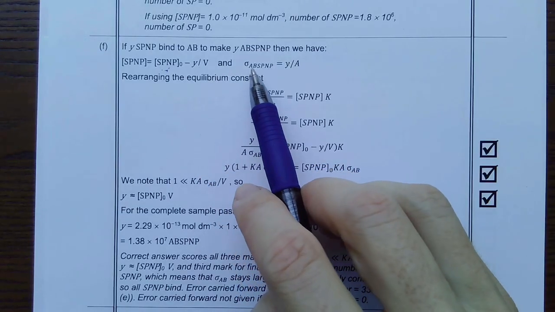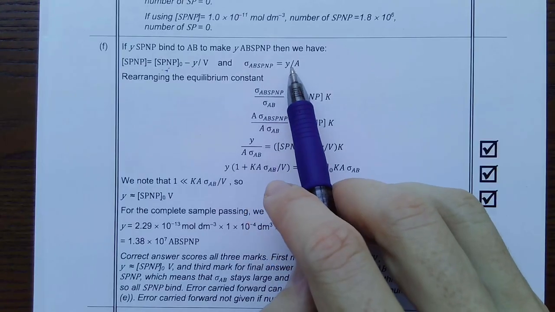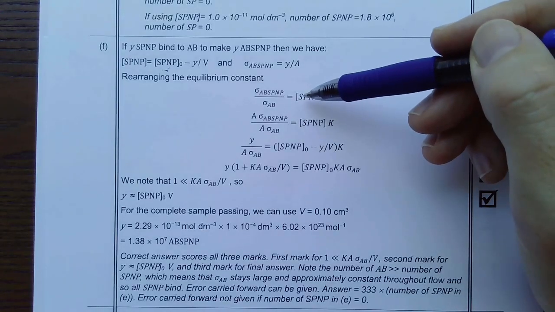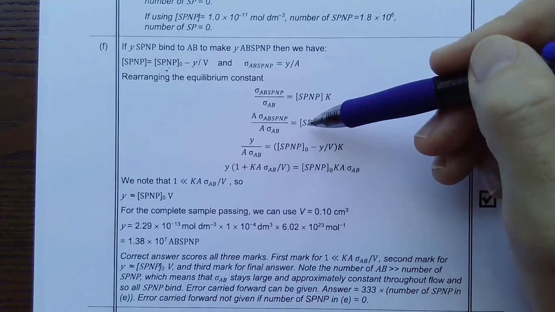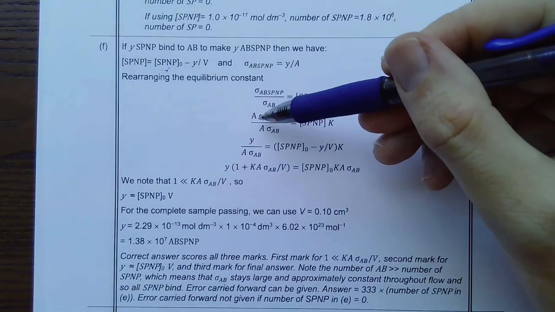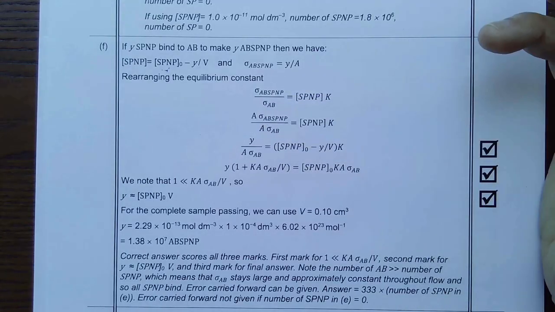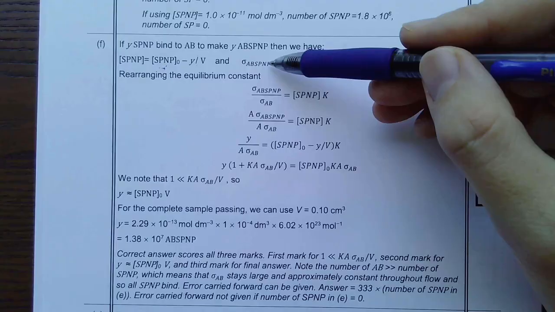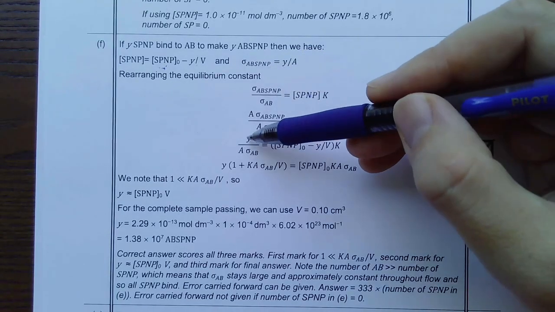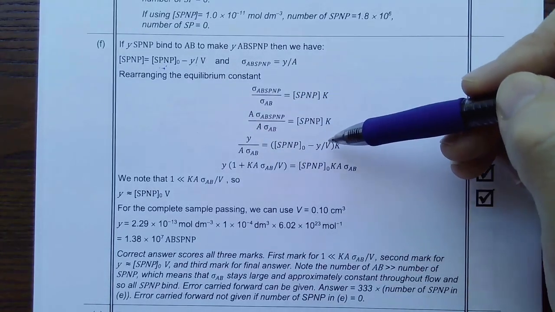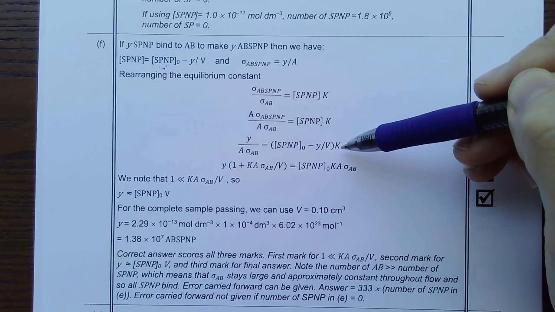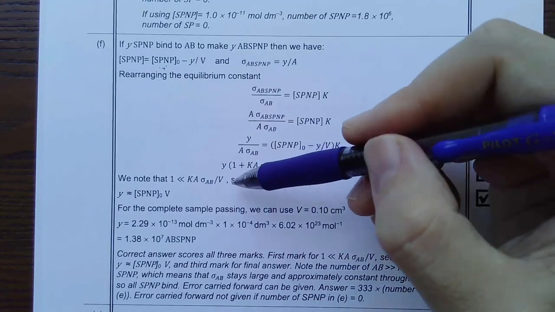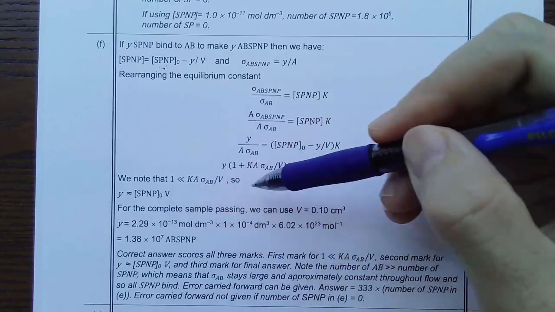Fine. And then we have the surface density of AB SPNP is Y over A. Great. And then this is just from the equilibrium constant calculation. So they've just multiplied up the concentration of SPNP. Then they've multiplied in the area, multiplied by 1, A over A. Fine. And then they've substituted sigma AB SPNP for Y over A. So that cancels the A at the top. And then they've substituted in SPNP for that, and they've rearranged it to get this, and then they've made this identification that this is much, much larger than 1, so you can ignore it.